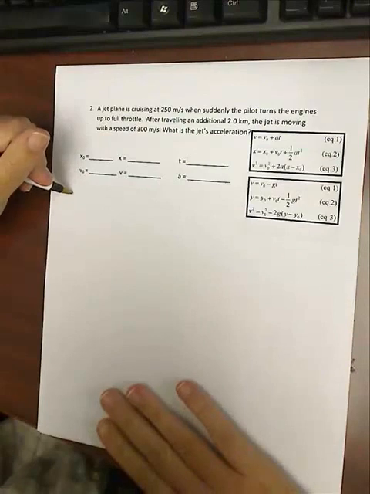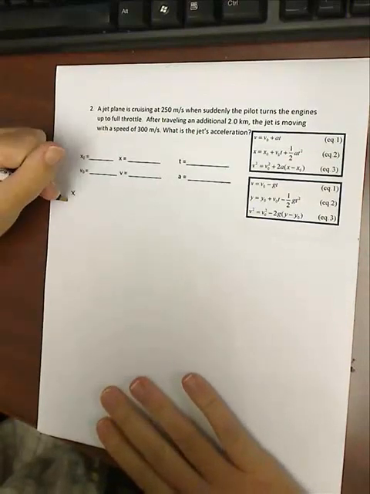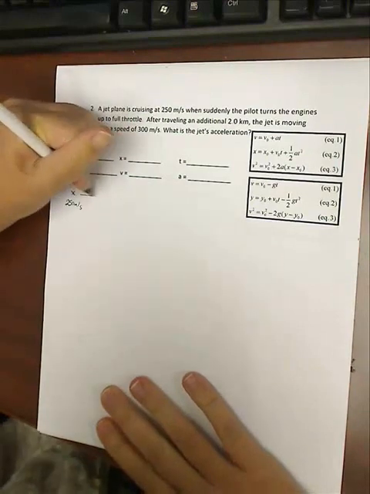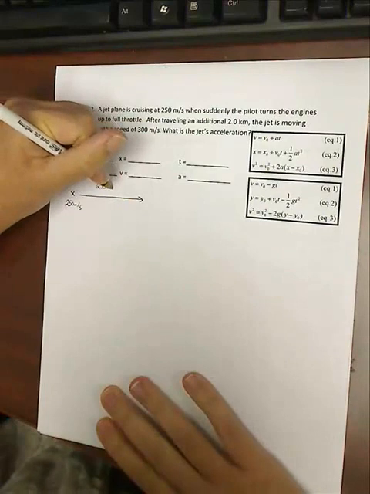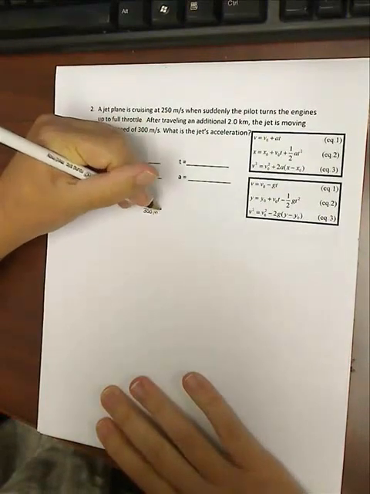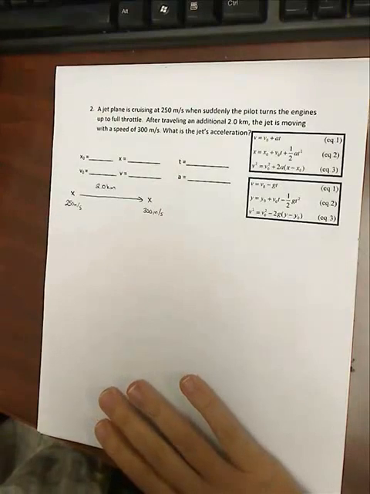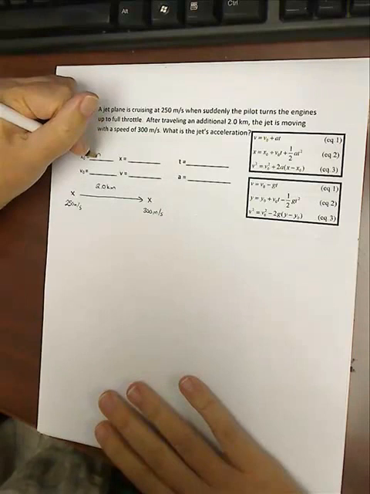Okay, so we've got an airplane. Starts off at 250 meters per second. It travels 2 kilometers, after which it's going 300 meters per second. Okay, so what do we know and what do we not know? Initial position, we usually put that at 0.